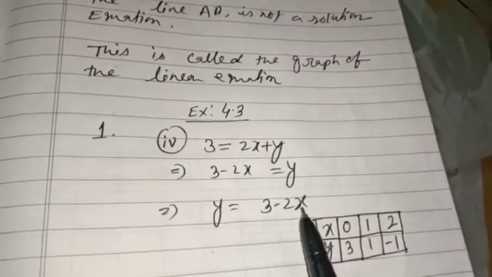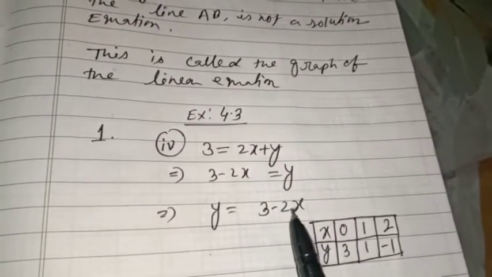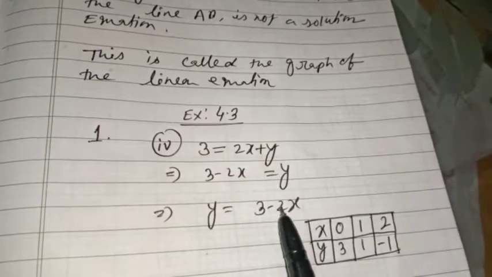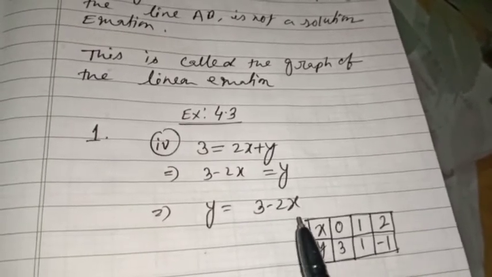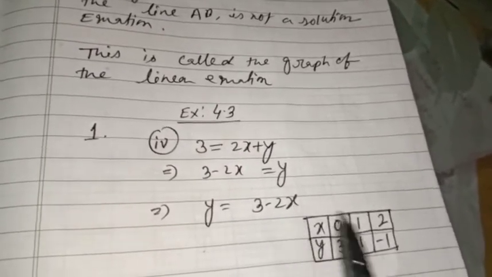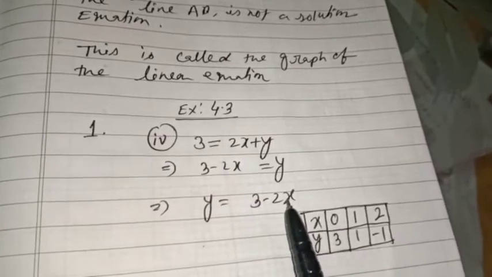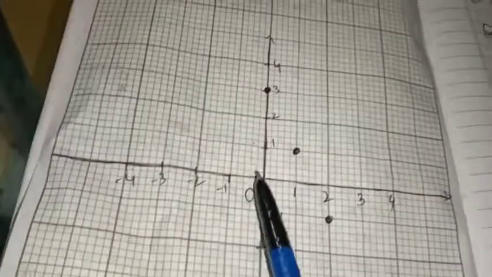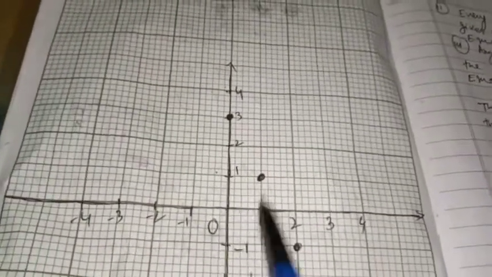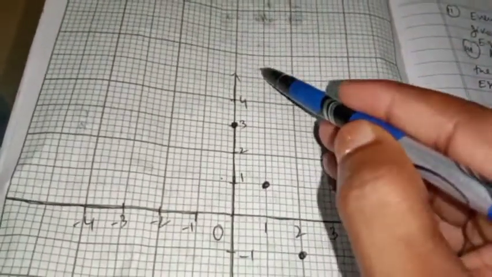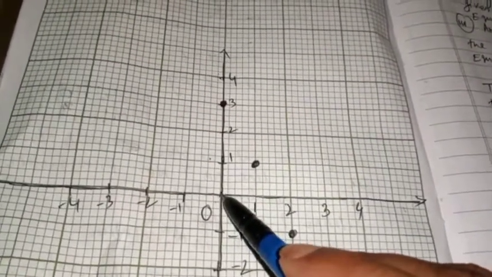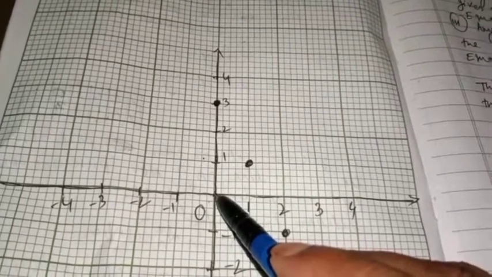2x, then 0, 2 zeros are 0, then y is 3. Now I am taking the value of x as 1: 1 2 are 2, so 3 minus 2 is 1. Then the value of x is 2: 2 2 are 4, 3 minus 4 is minus 1. Now plot the points like that. First of all, you have to draw this graph. This is the x-axis, this is the y-axis, and this is the origin, 0. The coordinates of the origin are (0, 0), already you learned in chapter 3.